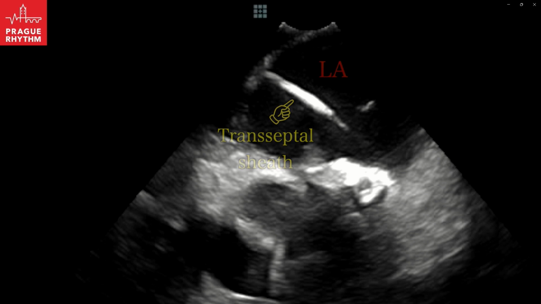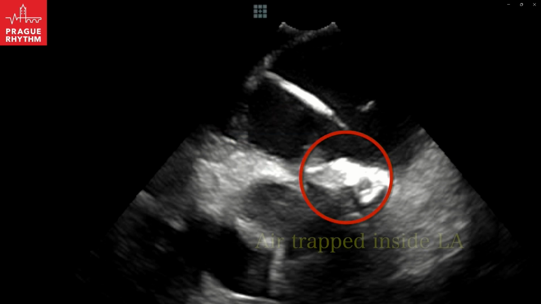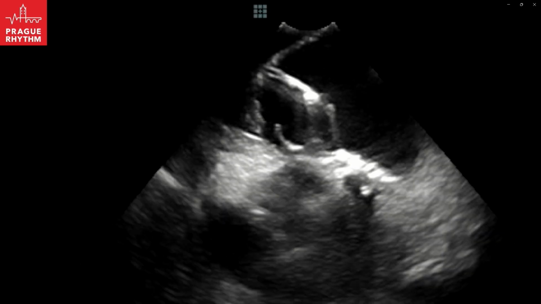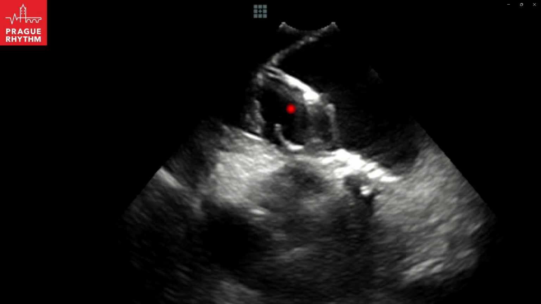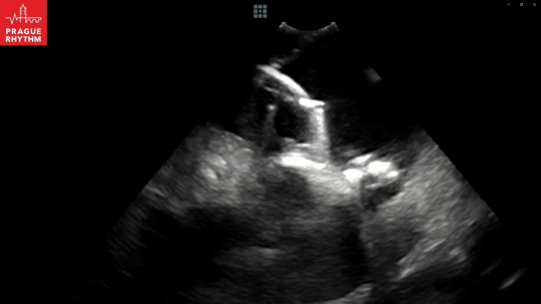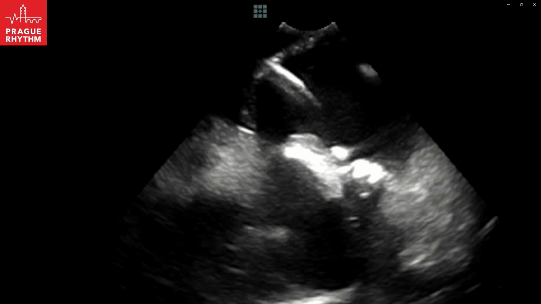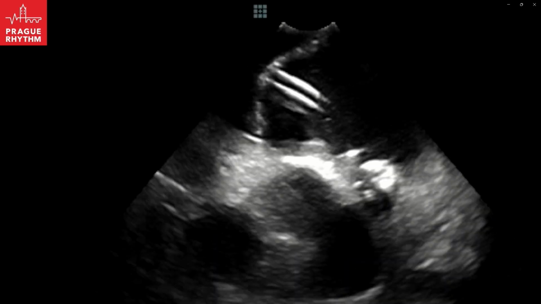This is my transseptal sheath. That's my ICE in the right atrium at this time. This is the air trapped inside the left atrium. So all of a sudden, my sheath didn't work well, and then I have trapped air. So what am I going to do? No panicking. Just remove the circular mapping catheter from this sheath. So look at that. I'm slow-motioning to see that circular mapping catheter just came out.